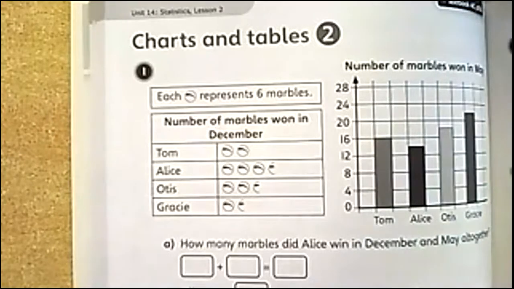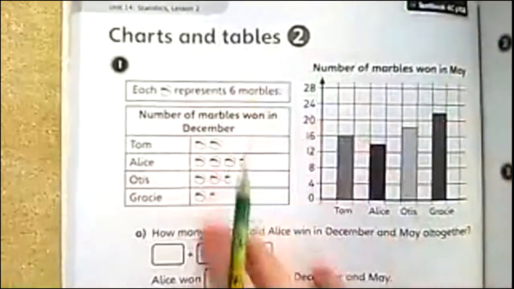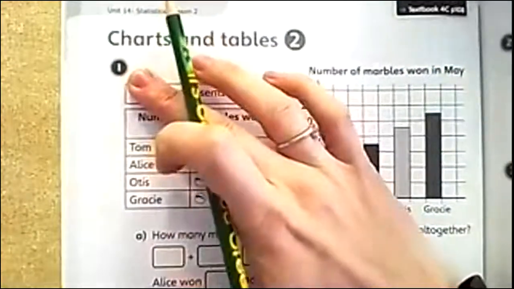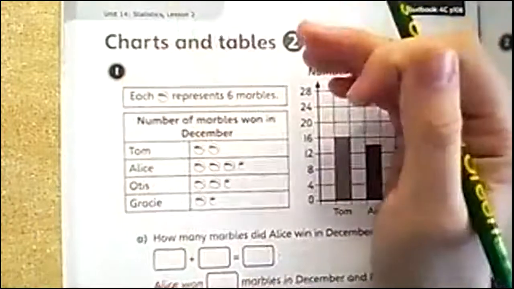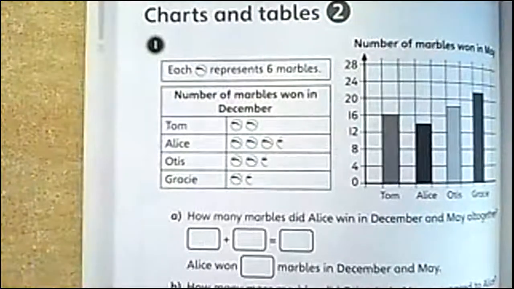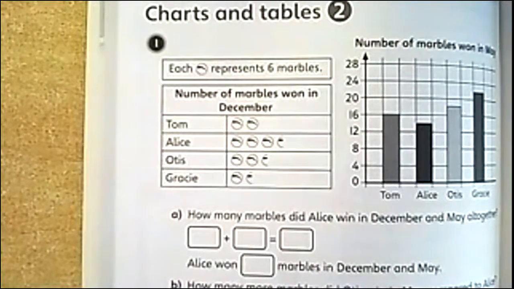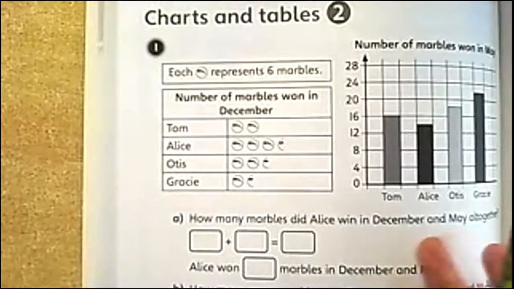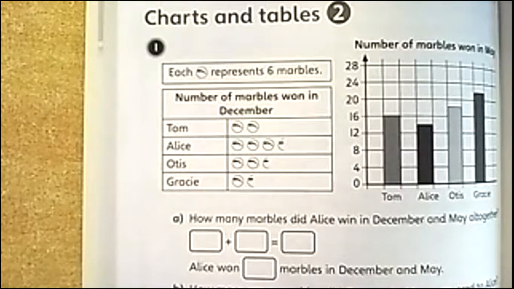Okay, so you should be looking at this page, guys. Charts and tables. We're looking at question 1, and we're going to have A, B, and C. So it's just this whole page. We're going to work through it together. I want you to have a go by yourself. So I want you to pause the video and have a go at doing this page. Then come back and we'll mark it together.